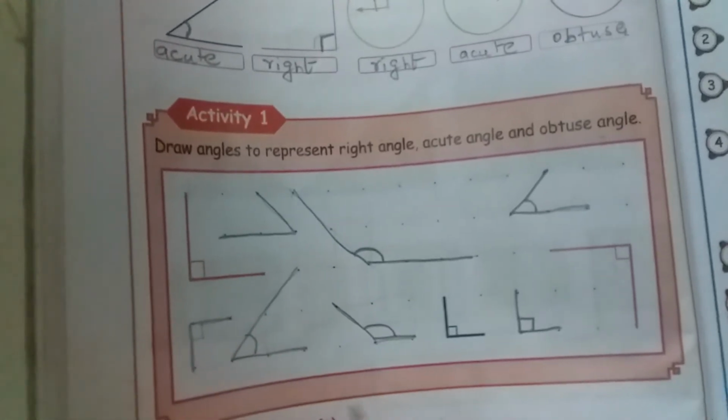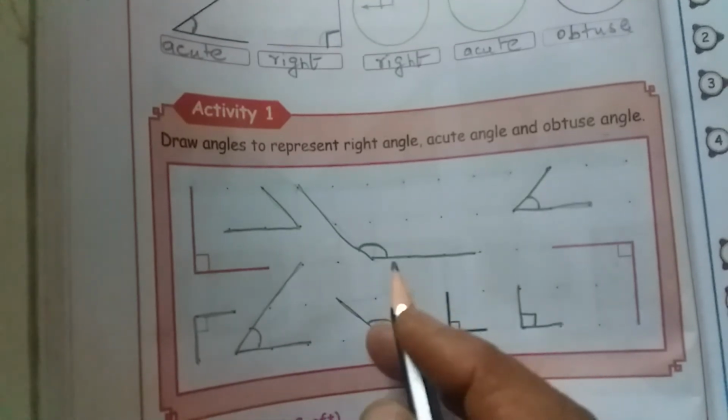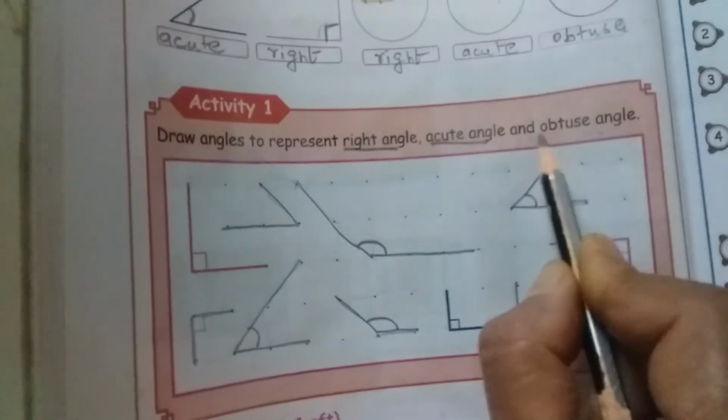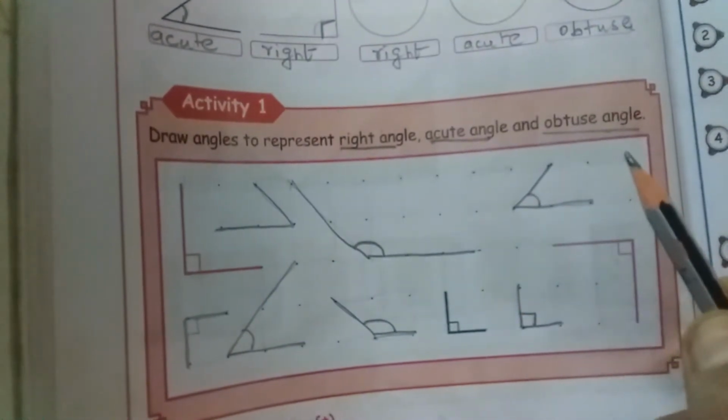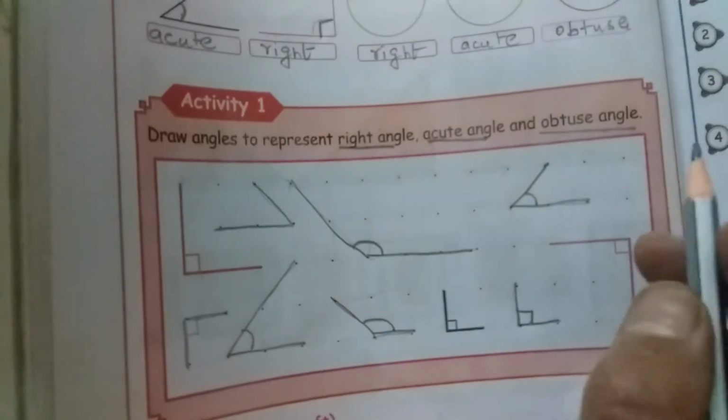See, this is not the only way of joining. This is how I joined it. You join in your own way, in whichever way you like it, and form right angles, acute angles and obtuse angles, so that you enjoy this concept of angles and also become thorough in these different types of angles.